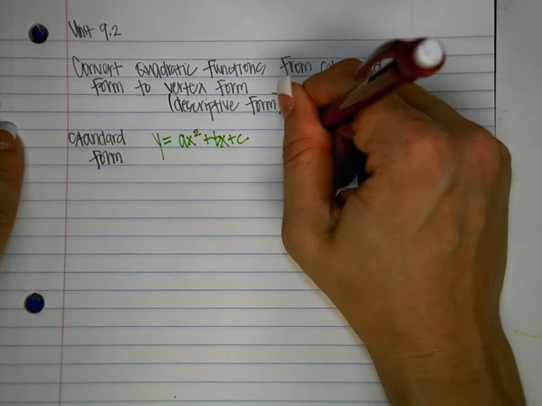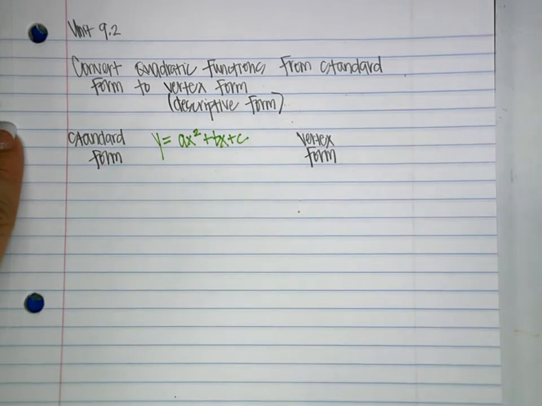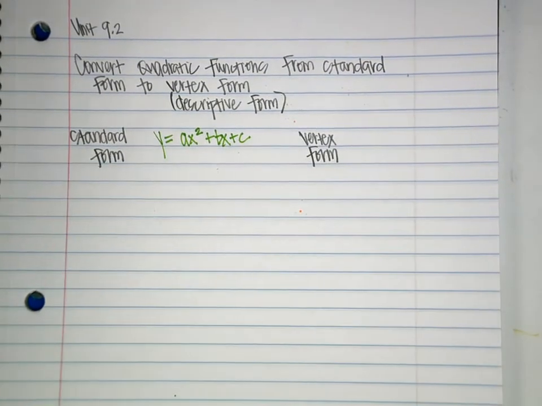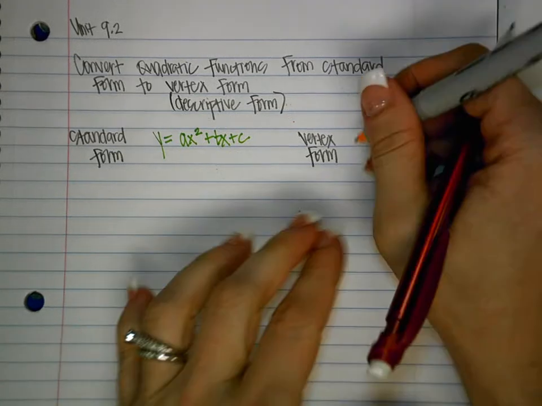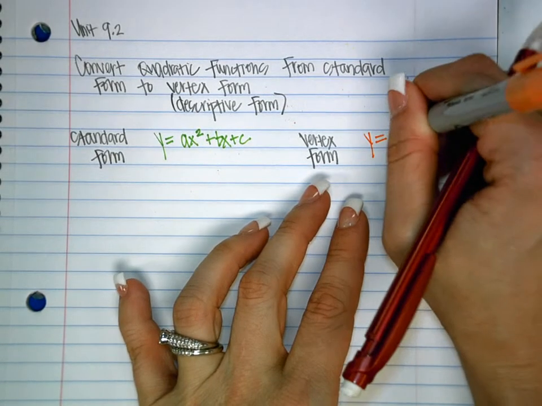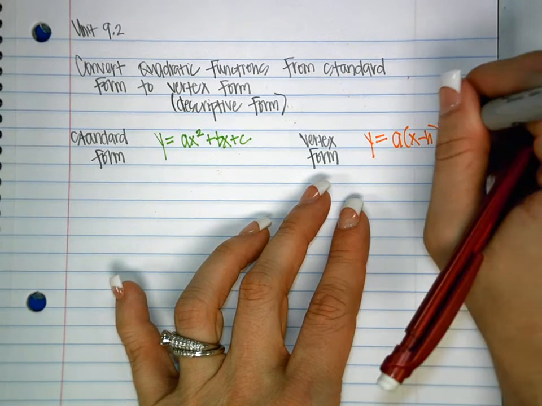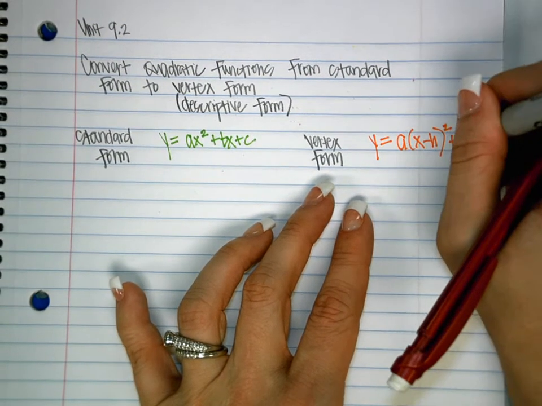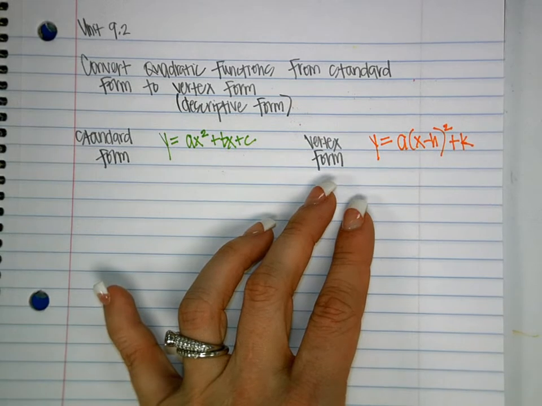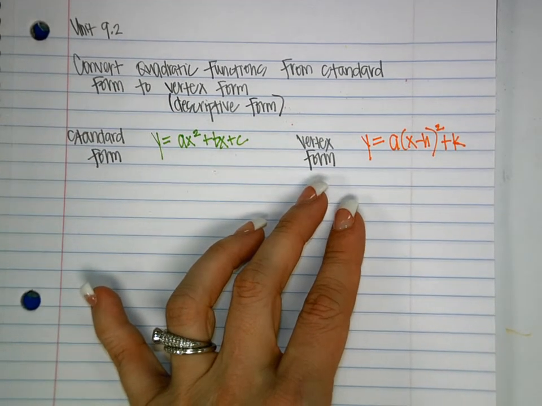A vertex form equation, or descriptive form, is the one we like better when graphing. It's written as y equals a times x minus h squared plus k.